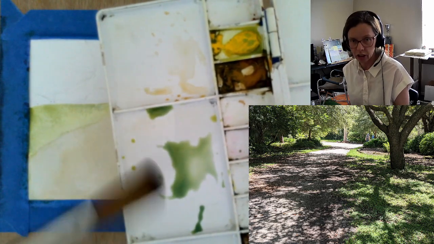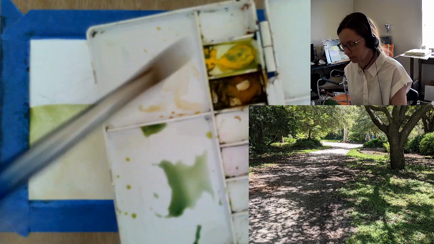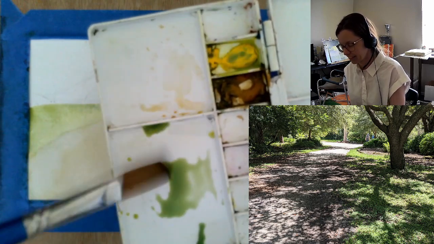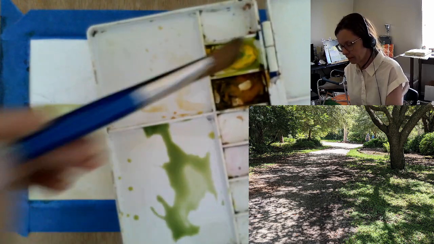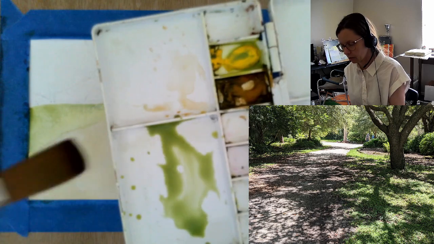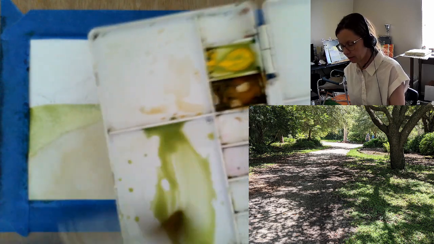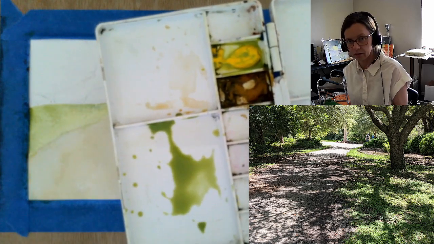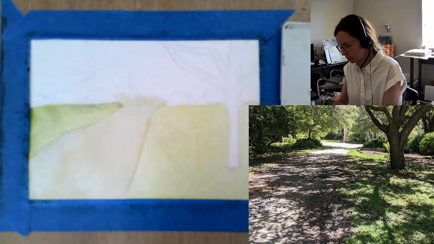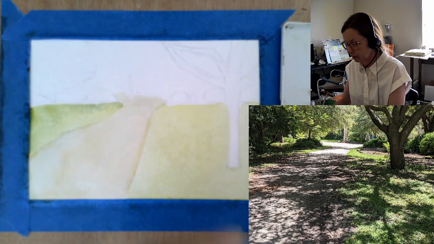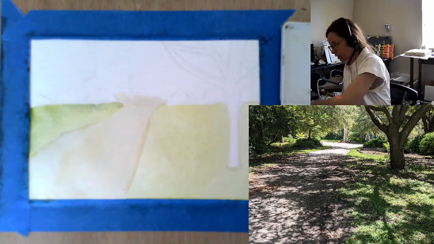Yeah, I just changed it too much, but just for example there. Okay, so it is different. It's slightly more blue because the other one had a lot of yellow in it.